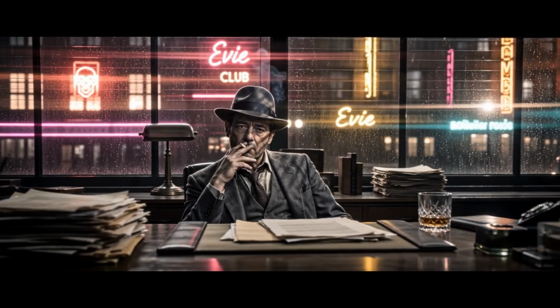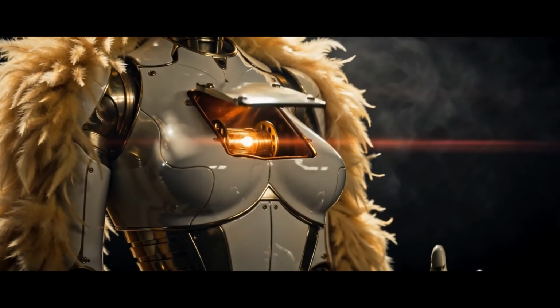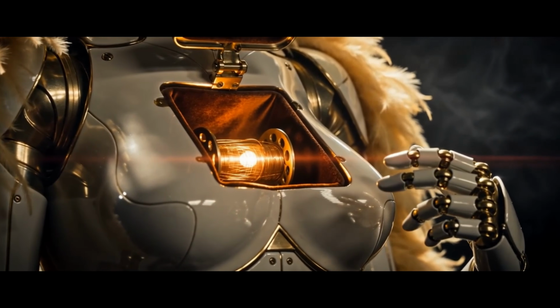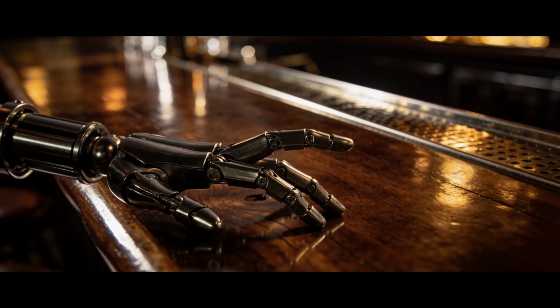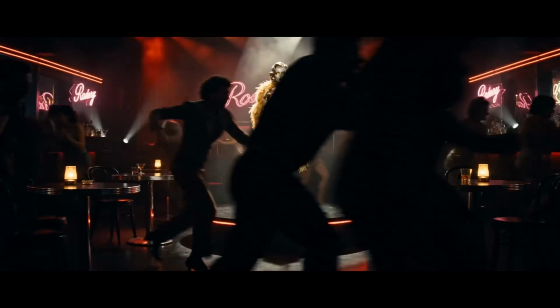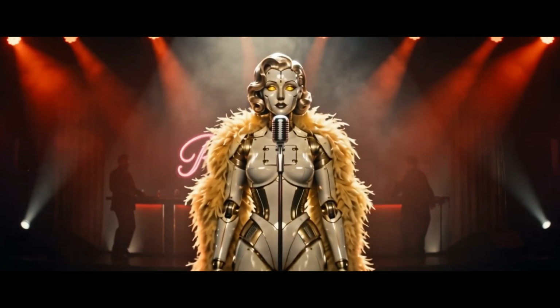I don't take cases with heartbeats anymore. Turns out she didn't have one. Everything she saw that night wound onto 3 inches of brass wire. And the man who owns this town wants that wire pulled. The Chrome Canary.